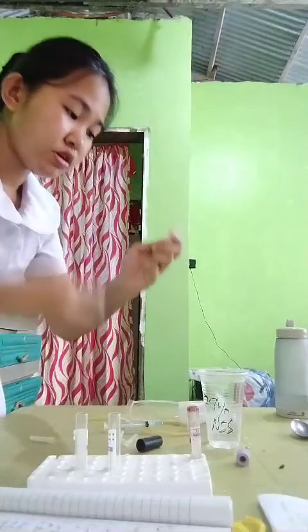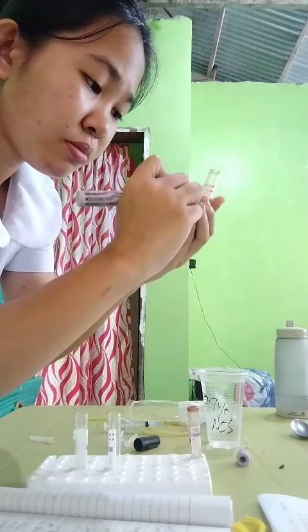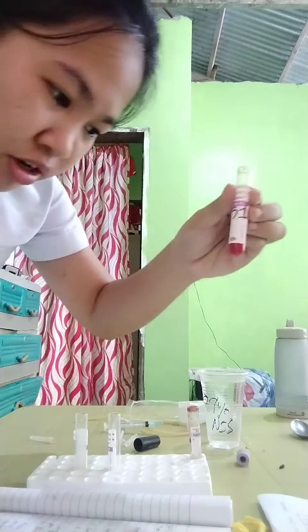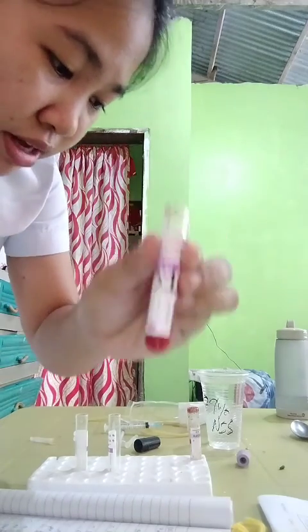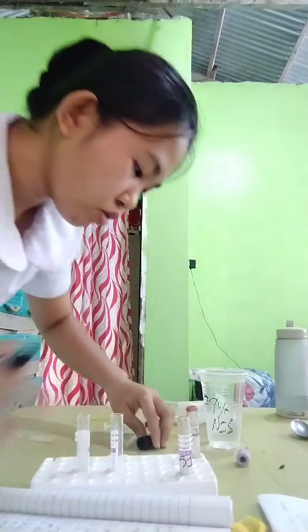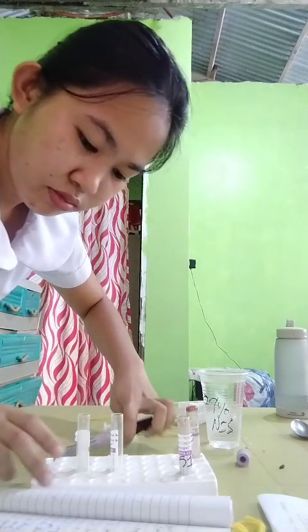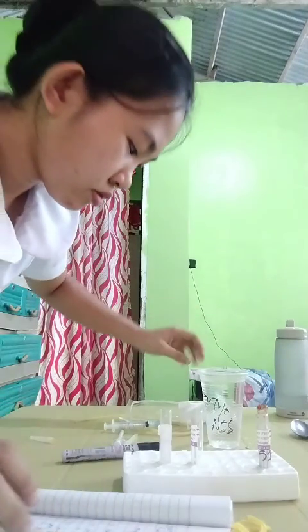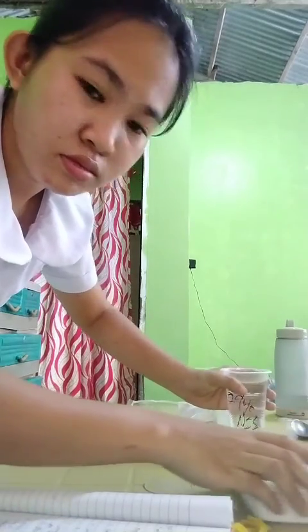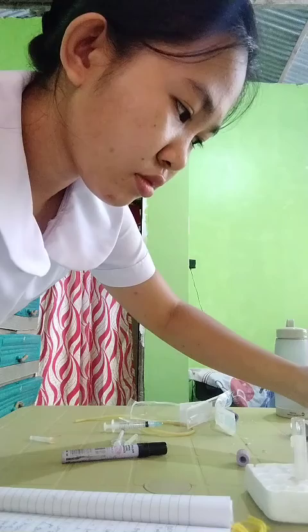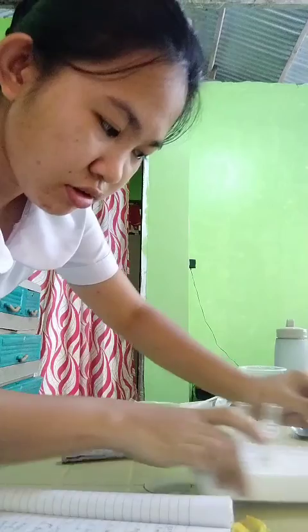So this is sample number 1. Now we have here 0.06 ml and 2 ml of NSS. Then let's proceed for number 2.